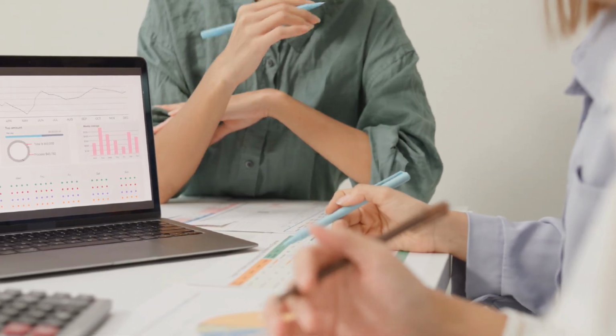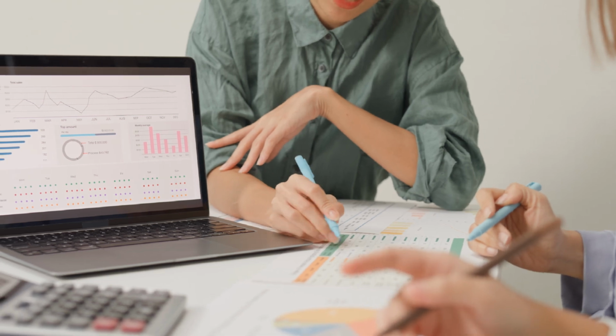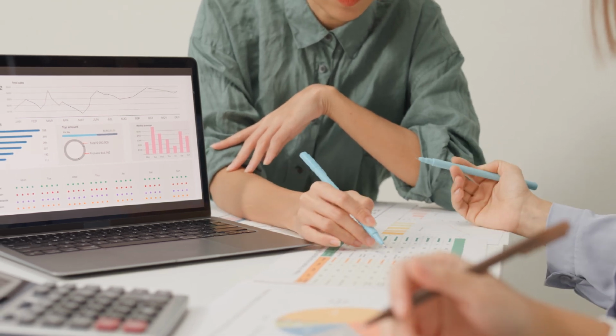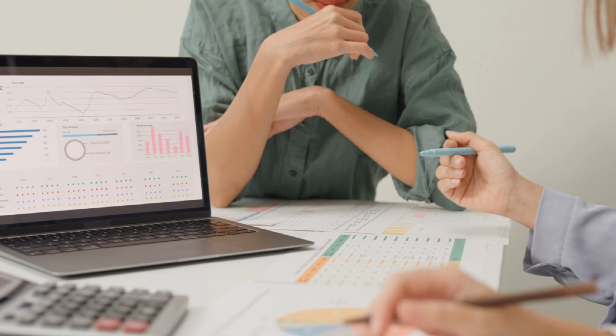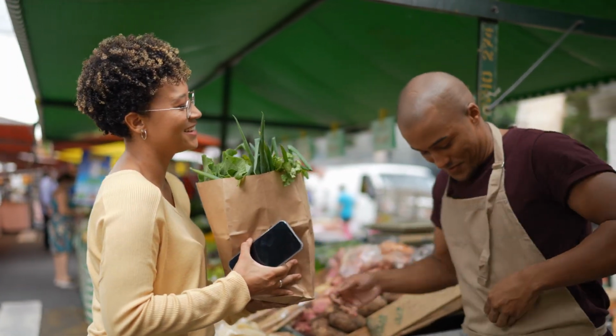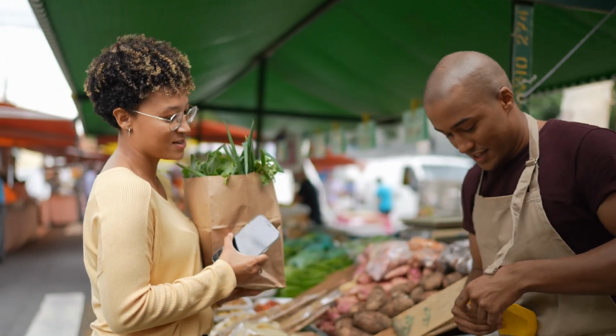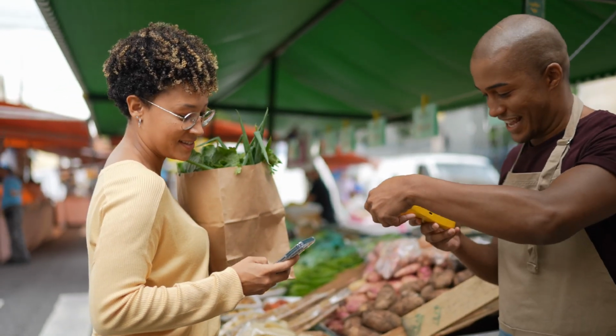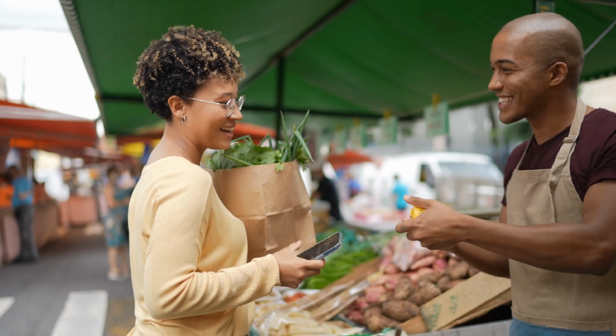Now that we've tackled the income statement, it's time to dive into the balance sheet. Think of the balance sheet as a snapshot of your business's financial health at a specific moment in time. It's like a photograph that captures what your business owns, what it owes, and what's left over for the owners. Ready to explore the balance sheet together?